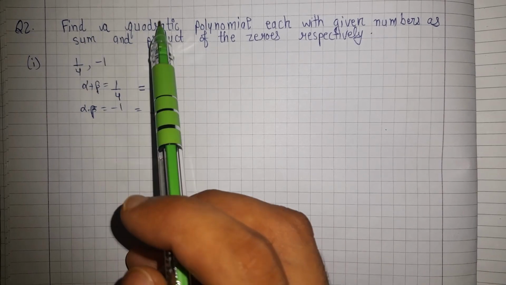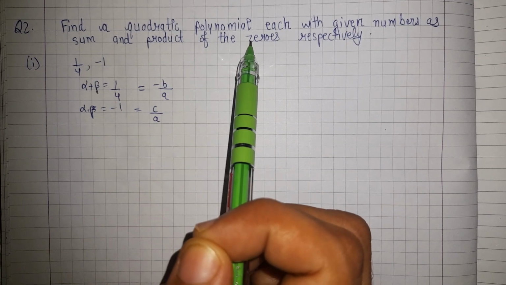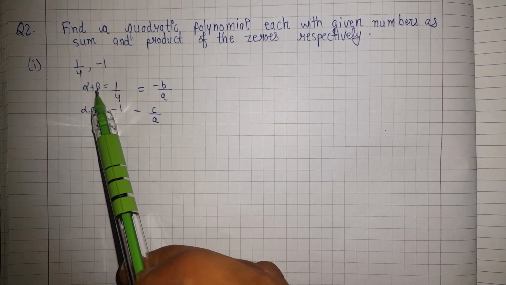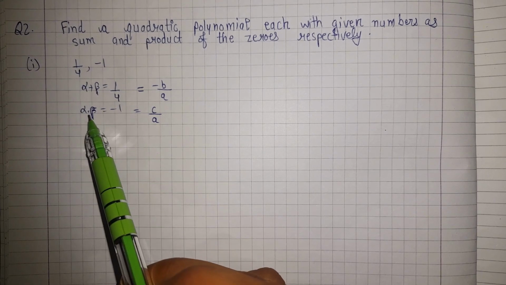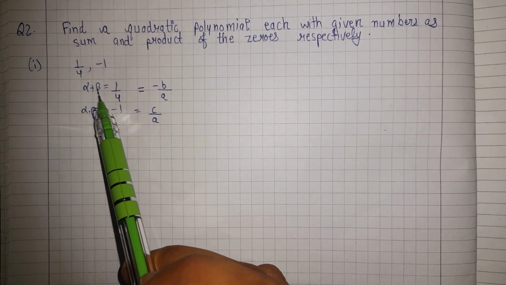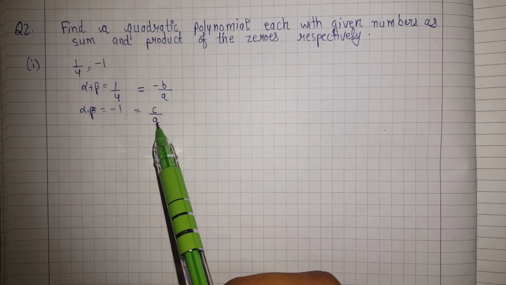Second question. Find a quadratic polynomial each with the given numbers as sum and product of the zeros respectively. First part, 1 by 4, minus 1. Sum of the zeros is equal to 1 by 4 and product of the zeros is equal to minus 1. Since we know that sum of the zeros is equal to minus b upon a and product of the zeros is equal to c upon a.